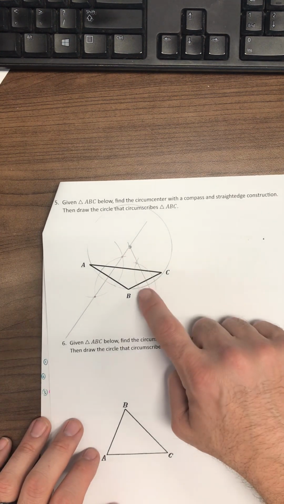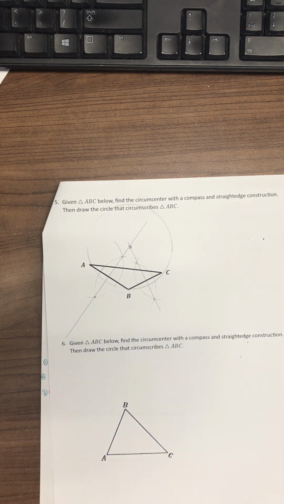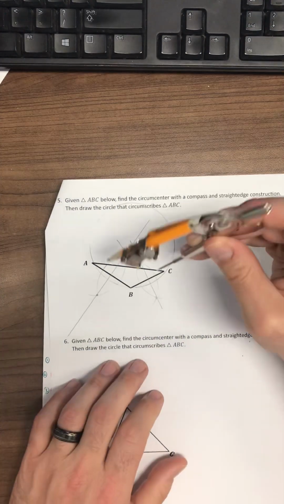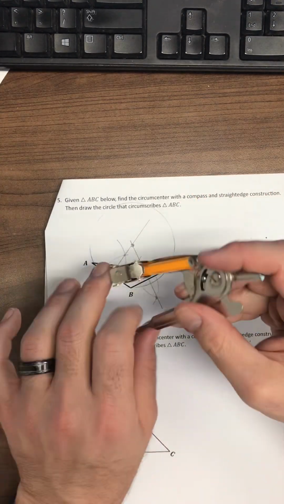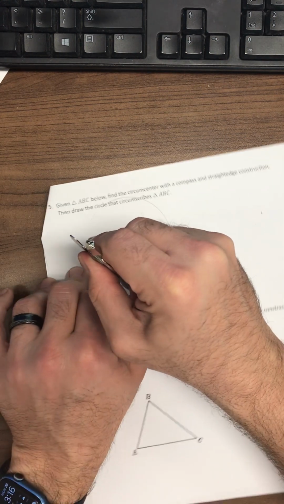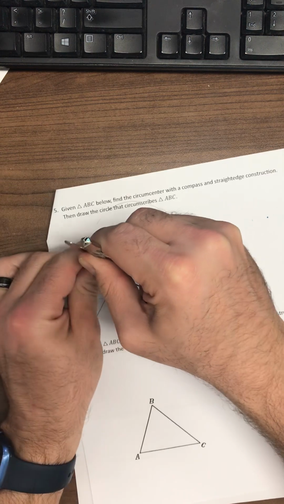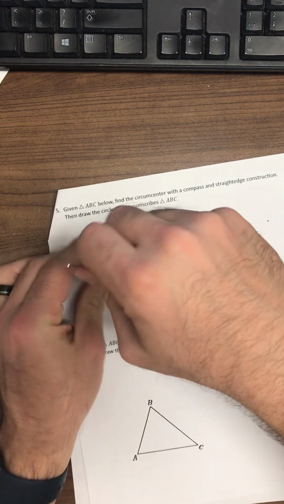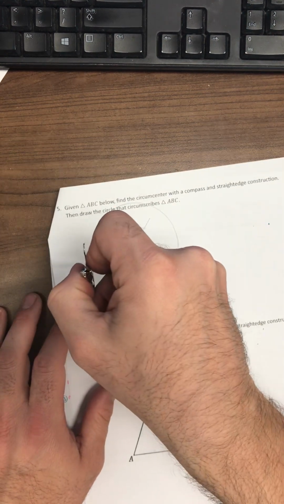Now, you probably remember this construction here. Just grab my compass real quick. All right. How did we do this? Well, we put the pointy side on A. Let's look at AB. We open up so we're more than halfway from A to B, and we make ourselves a half circle arc.